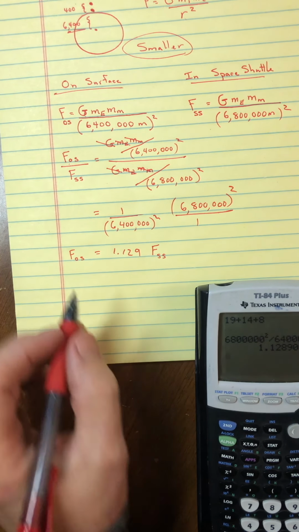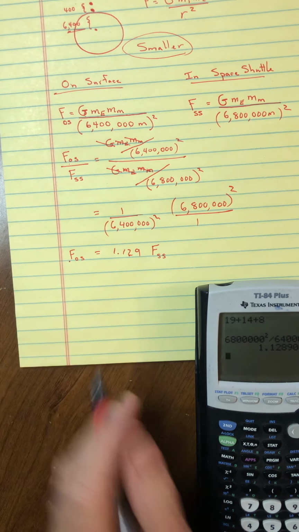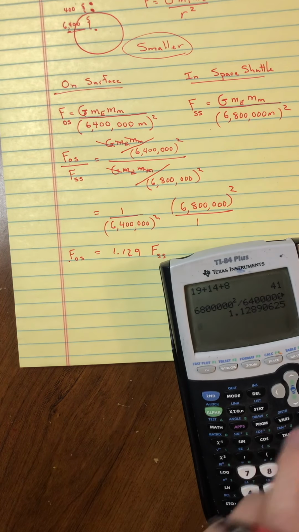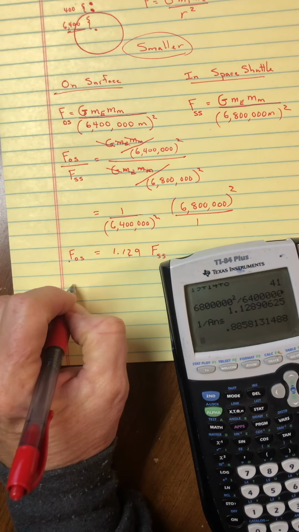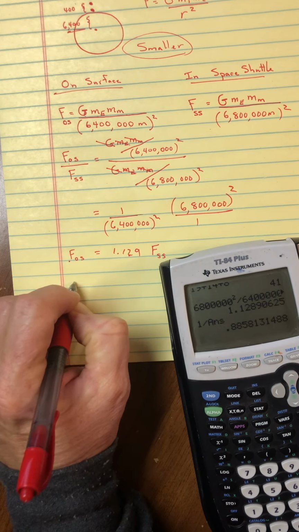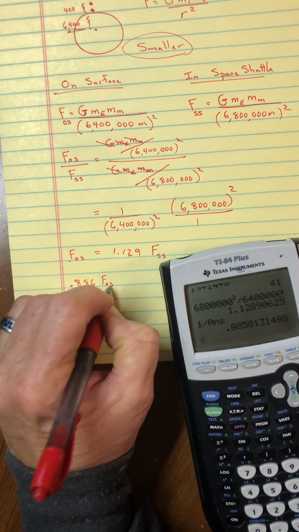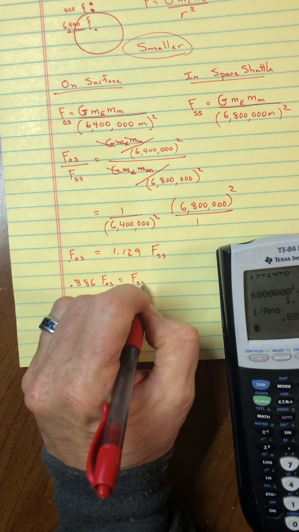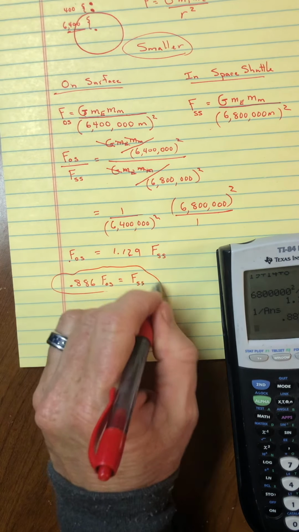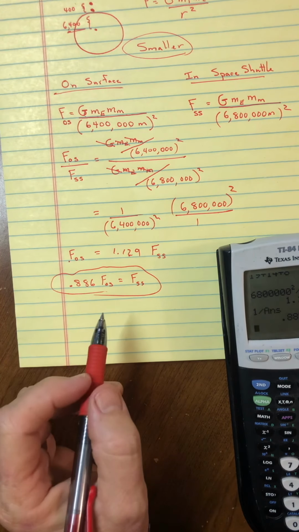Now, this is probably better written with this number over here. So let me move it to the other side by saying 1 divided by that last answer. And that looks about 0.886. The force on you when you're in the space shuttle is 0.886 of the force on the surface, okay?